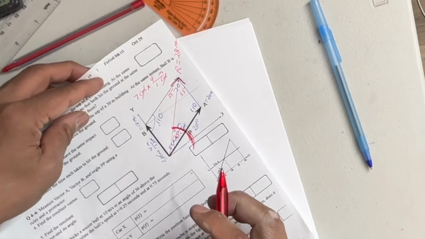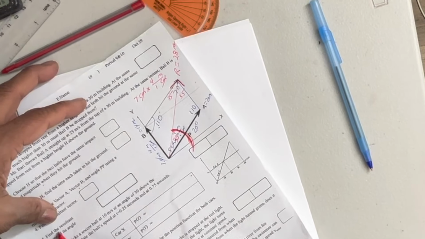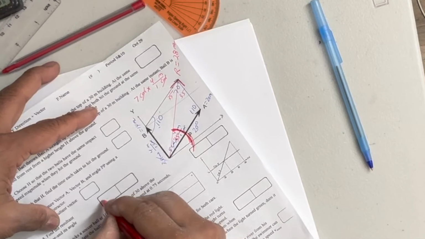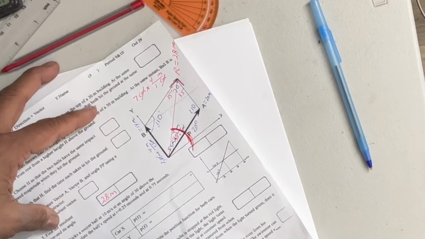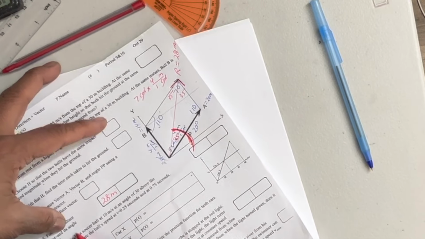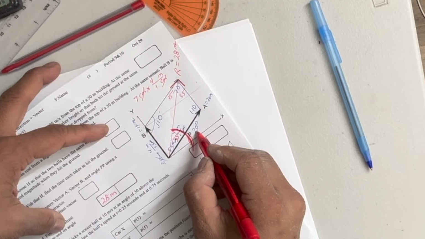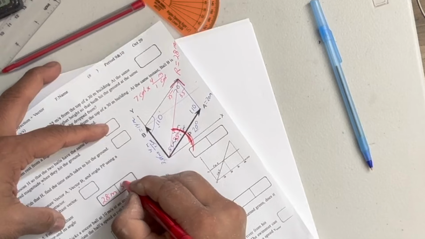Okay, so I'm going to go ahead and write, find the resultant vector. Resultant vector is 28 meter. And I'm going to write angle. Resultant angle is 35 plus 20, 55 degree.